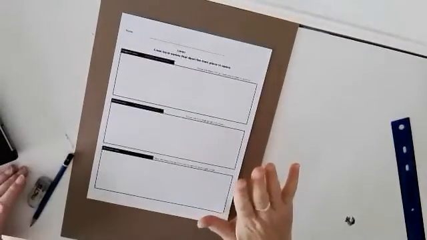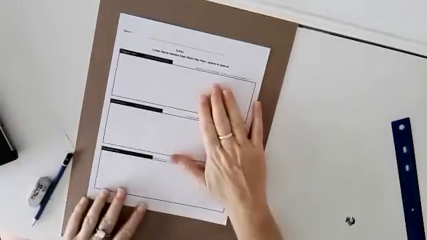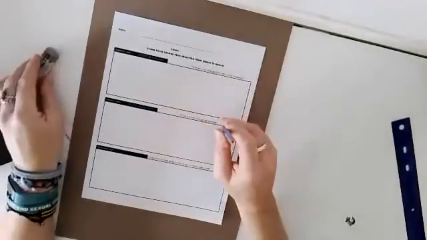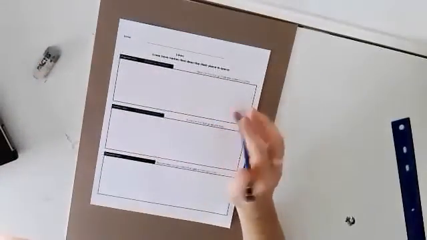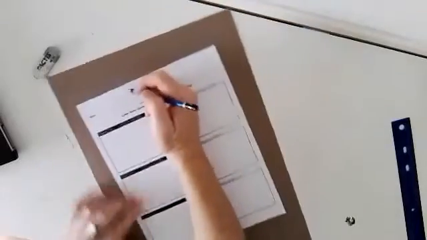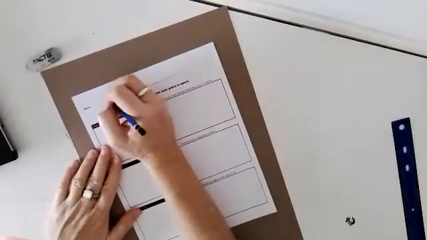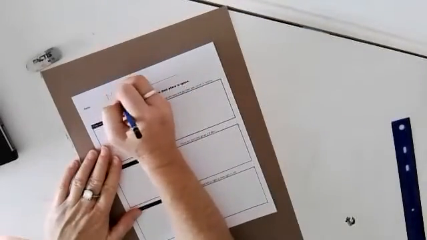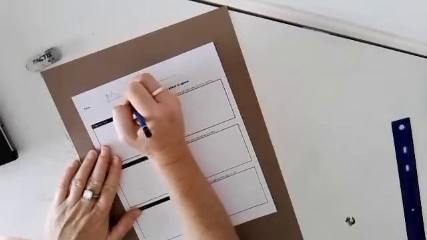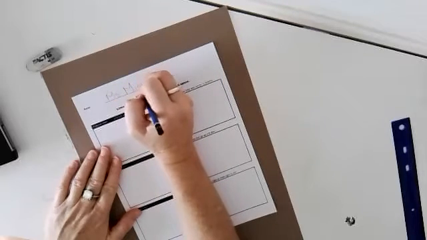Okay, so you should have your paper and your pencil and your eraser. Probably won't need the eraser because this is just learning and exploring. Go ahead and put your name at the top. So I'm going to put my name, Miss Michele.